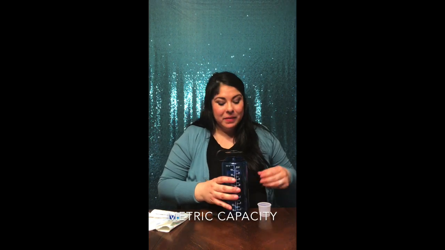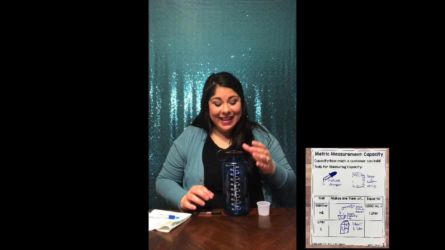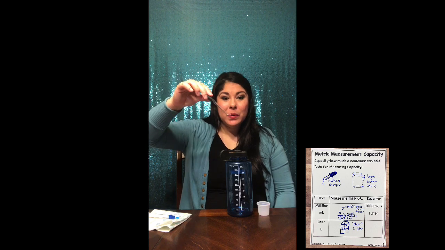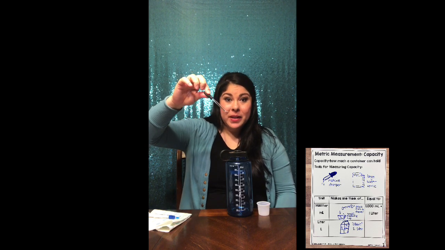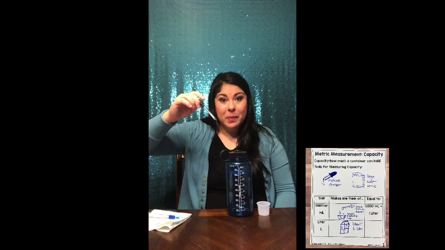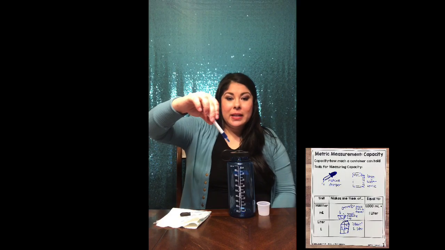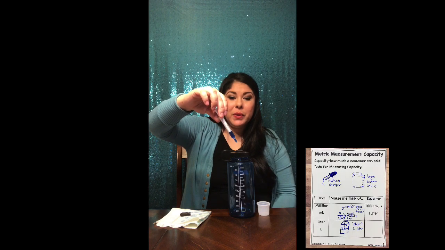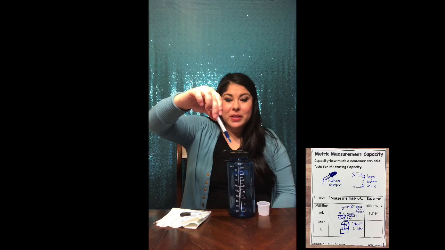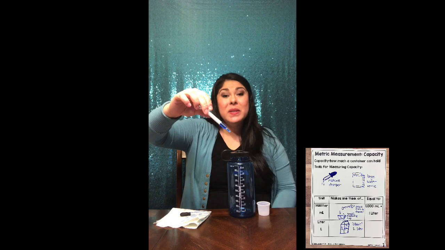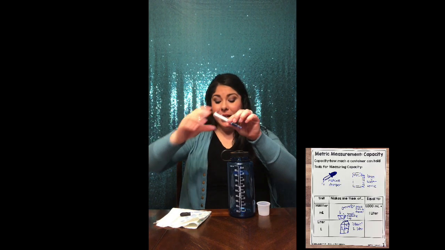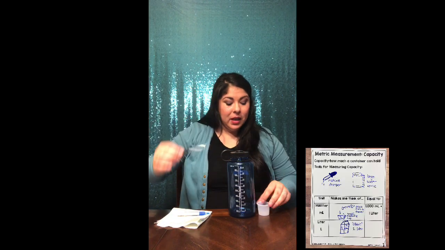Now, in the metric system, when you're measuring capacity, there's only 2 units that you need to memorize, and that is the milliliter. This is a tool that can help you measure milliliters. It's a dropper, and milliliters are very small units of capacity. So I have here, this is actually a little medicine dropper. Inside of this medicine dropper, you can see the blue food coloring I used. This little amount is 1 milliliter. So to measure a small amount like that, you would need a dropper like this. A medicine cup is another good tool to measure milliliters.